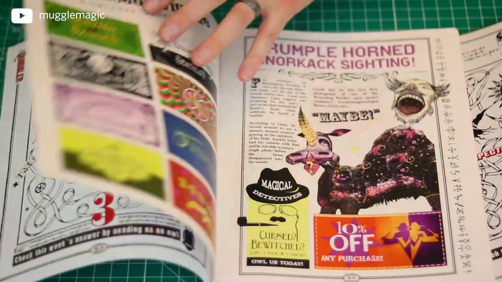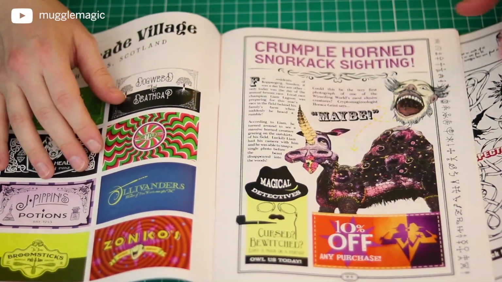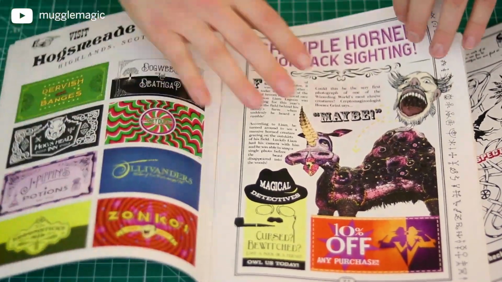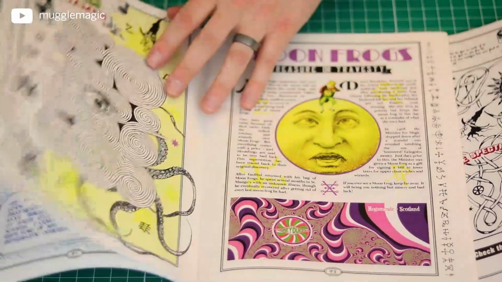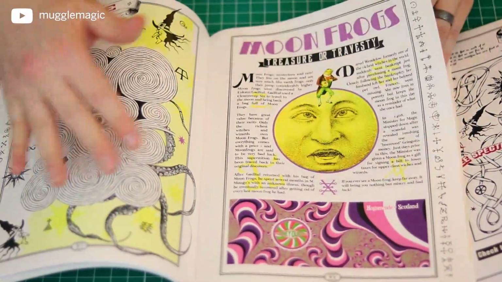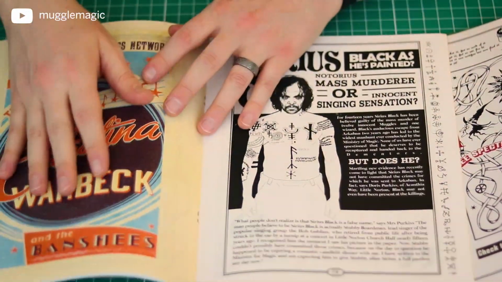All right, let's keep going. The next page is exactly the same as the original because all of this I designed myself. This next page, exactly the same as the original. This is exactly the same as the original. Most of these pages are going to be exactly the same.